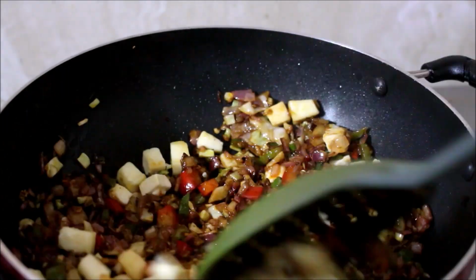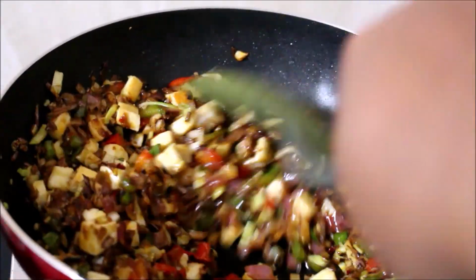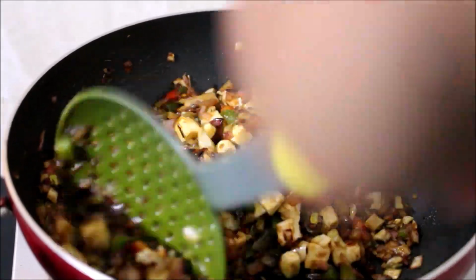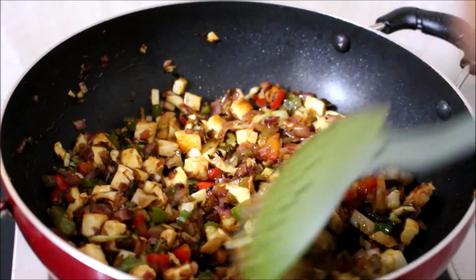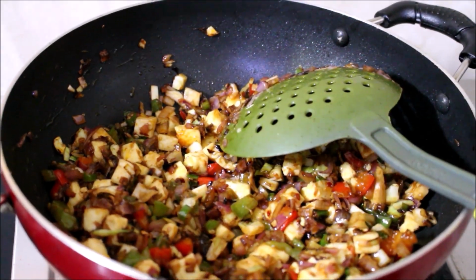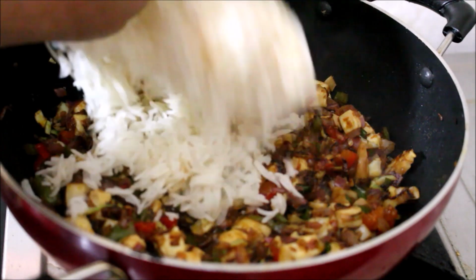This fried rice you can prepare in a jiffy. If you have got a large group or you've got some party organized, you can prepare different varieties of starters and you can serve this fried rice.